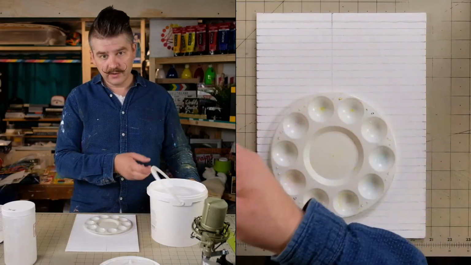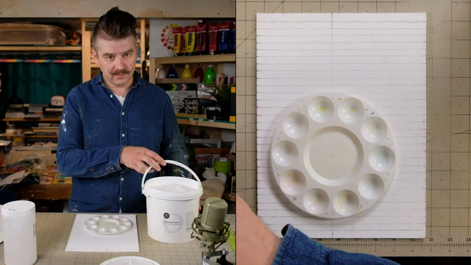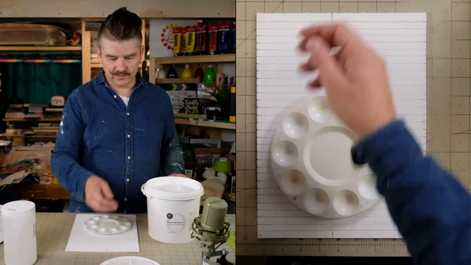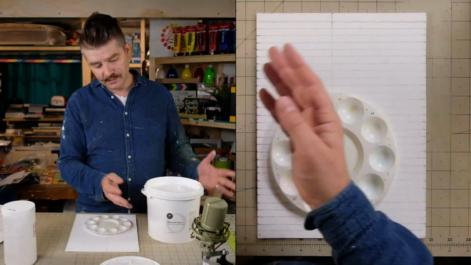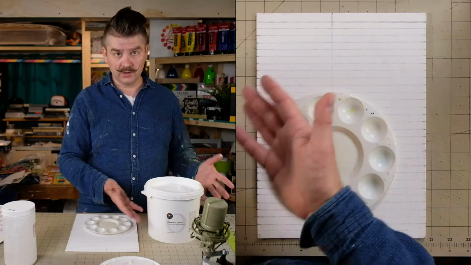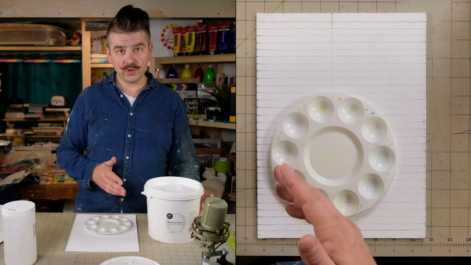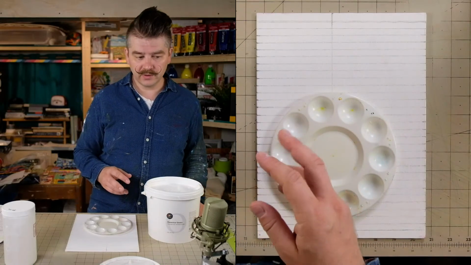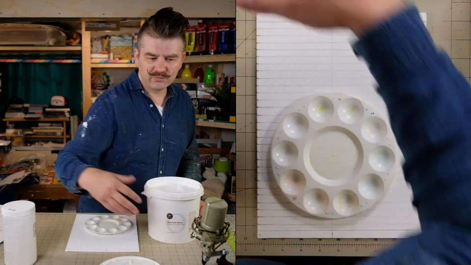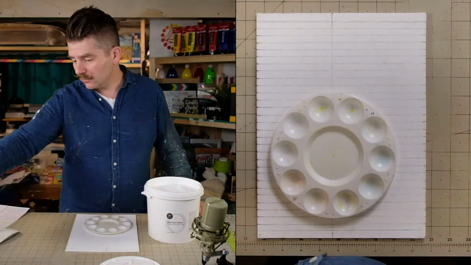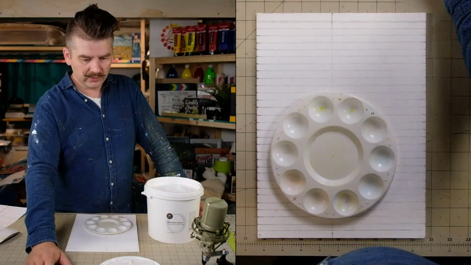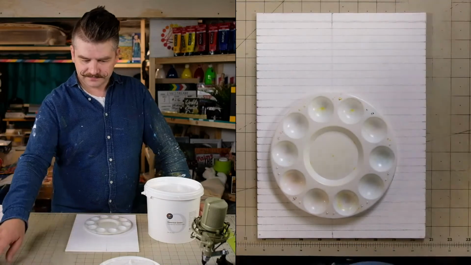Now I'm using this big jug of gesso. This cost like $60. You could easily spend about $200 on a super premium brand of gesso. I don't think you would really want to spend that much money on gesso personally. Yeah, there's always somebody who wants to use the most expensive materials possible.